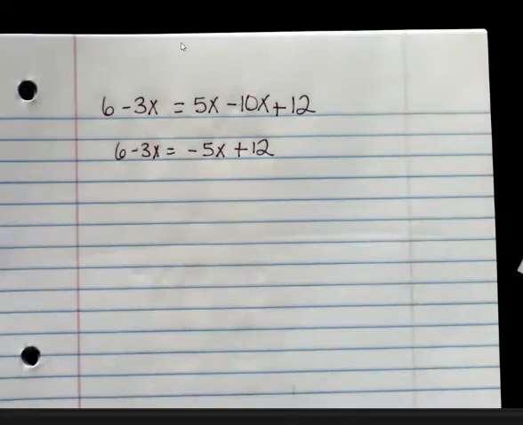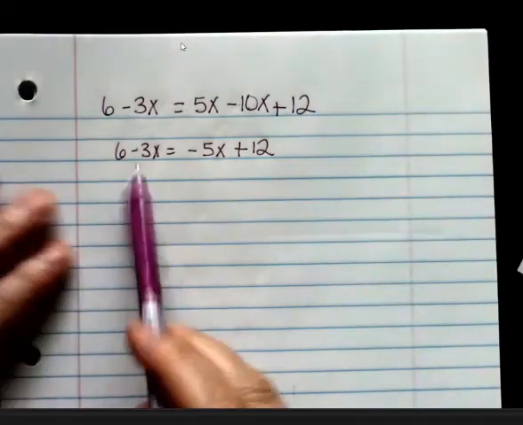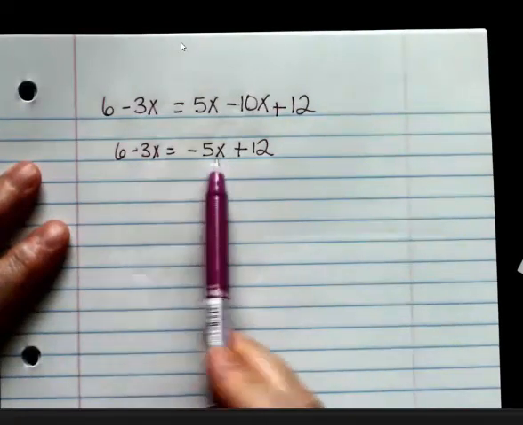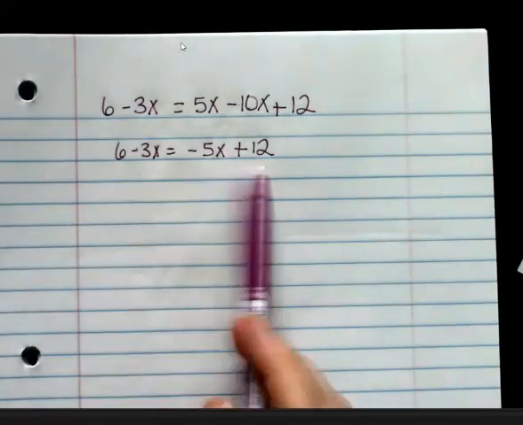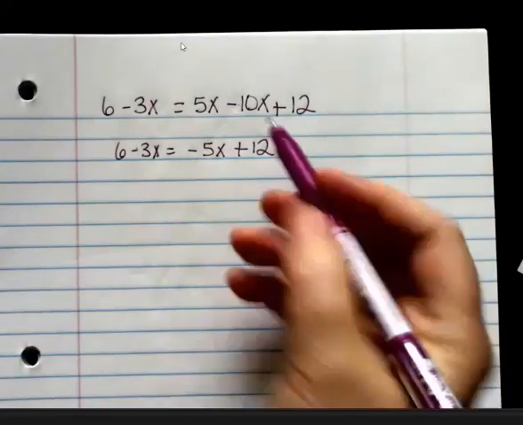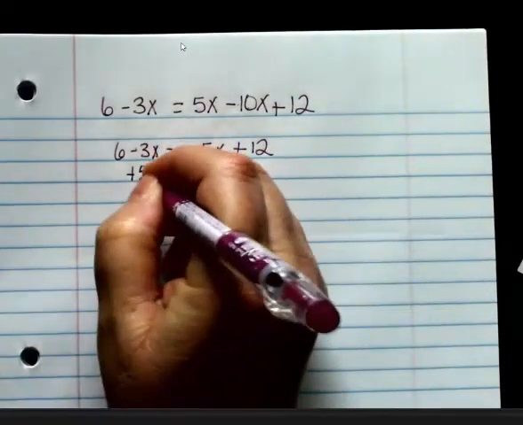Looking at my variables, which one's the smallest? Now a lot of people think the negative 3 is smaller, but it's actually the negative 5. And if you look at it this way, would you want to add 3x to both sides or add 5x to both sides? Now, like I said earlier, there's 4 ways you can solve this. All 4 ways will give you the same answer. This way just helps avoid negatives. So I'm going to add 5x to both sides.